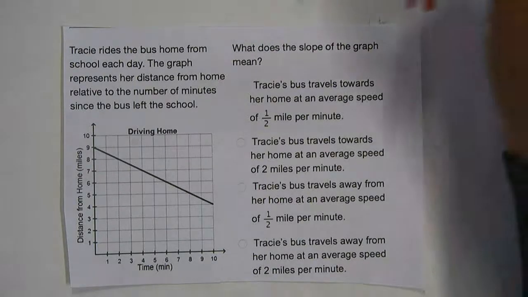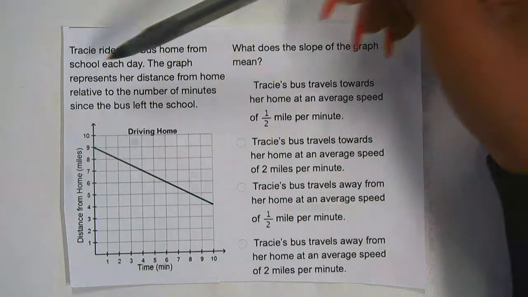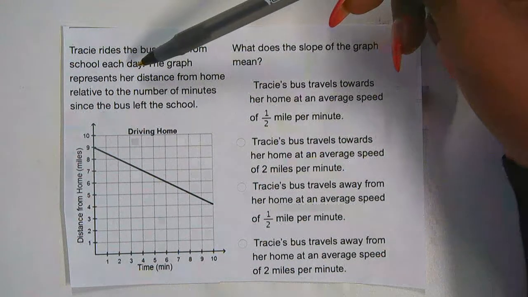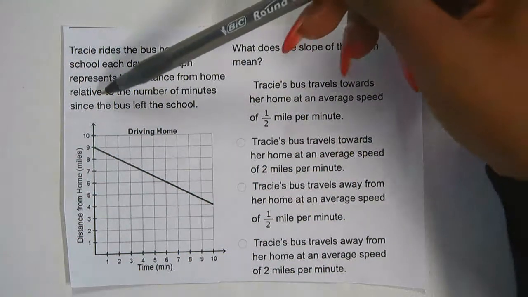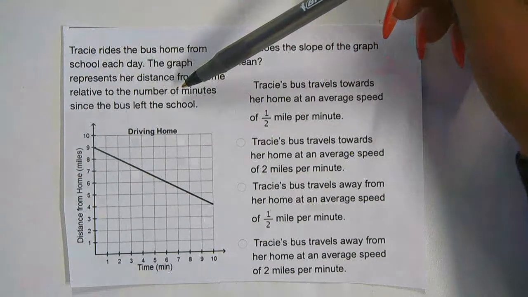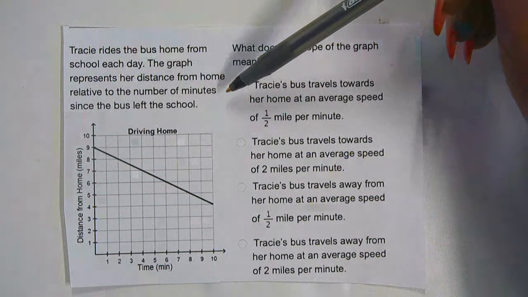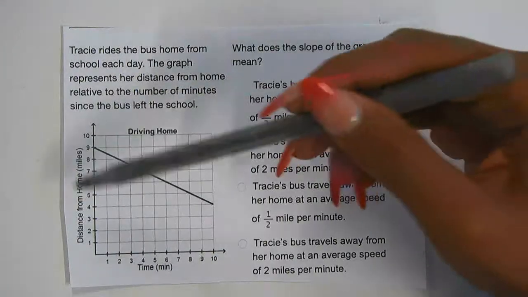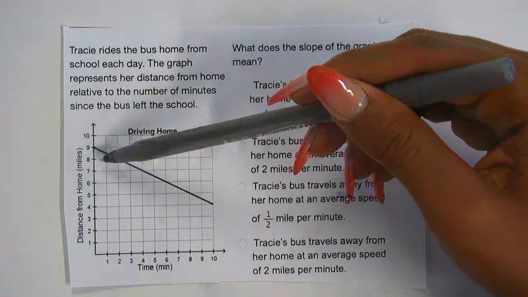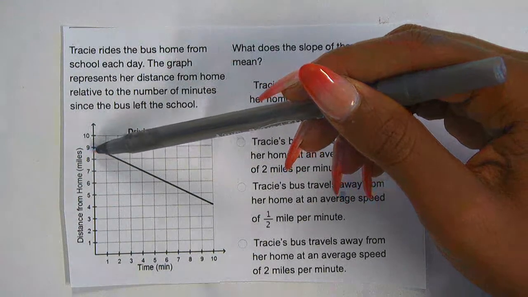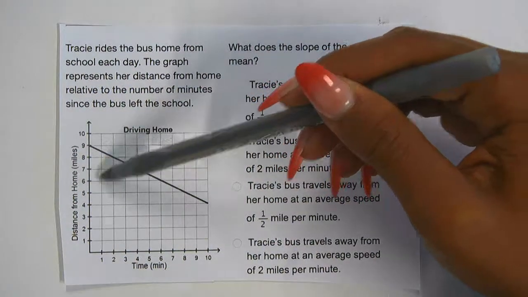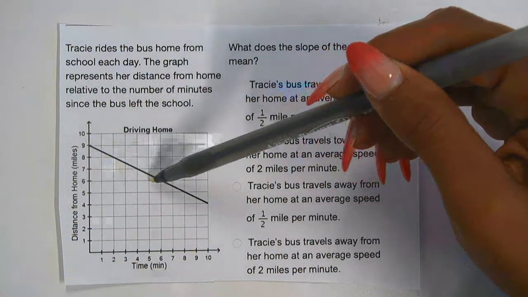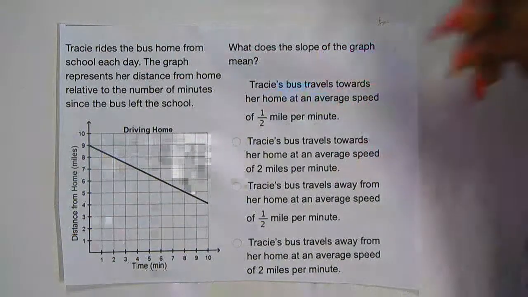Tracy rides the bus home from school each day. The graph represents her distance from home relative to the number of minutes since the school bus left. So basically, this graph is measuring how far away from home she is, starting at school. And it's tracking as time goes on, she's getting closer and closer to home, right? Makes sense because she's taking the bus home.